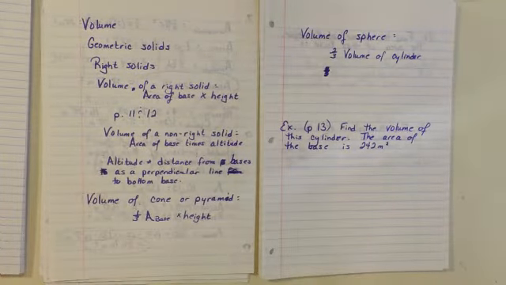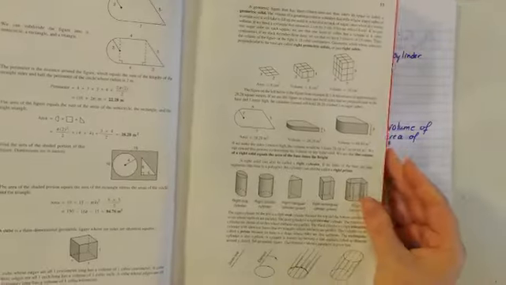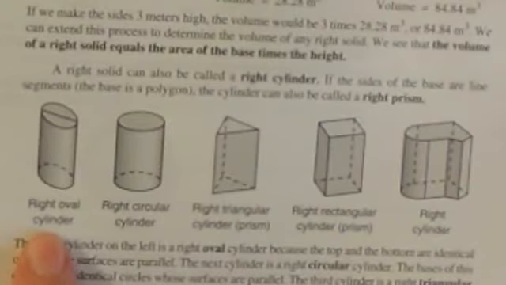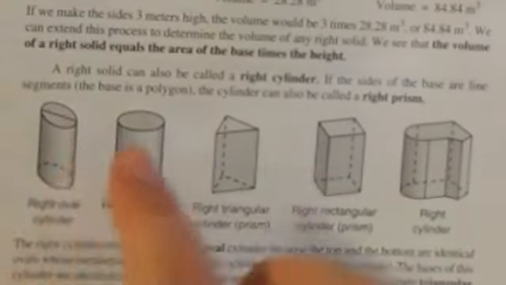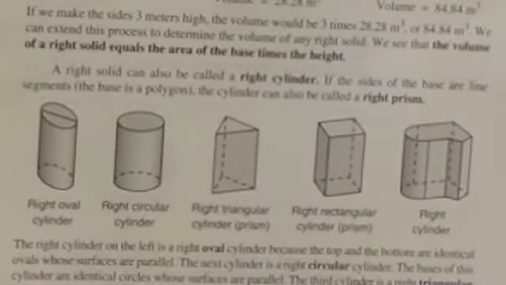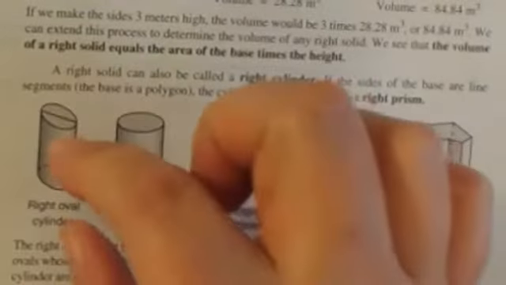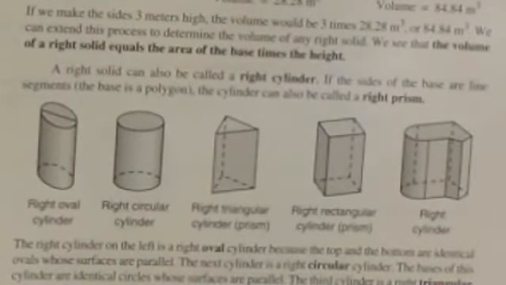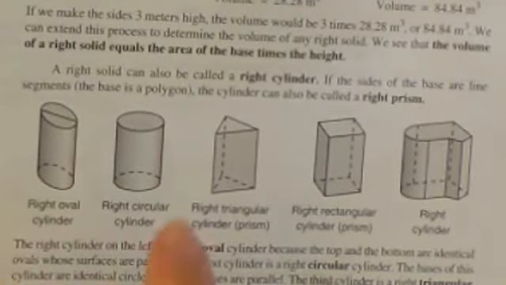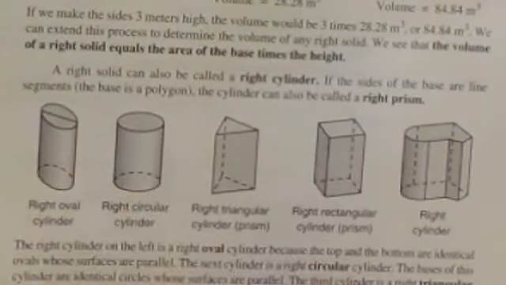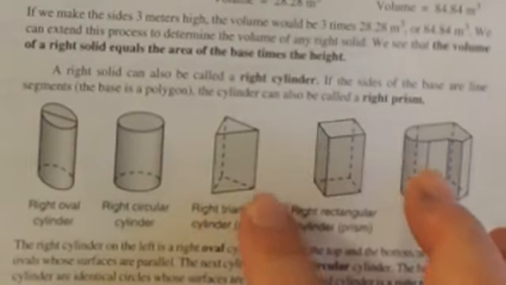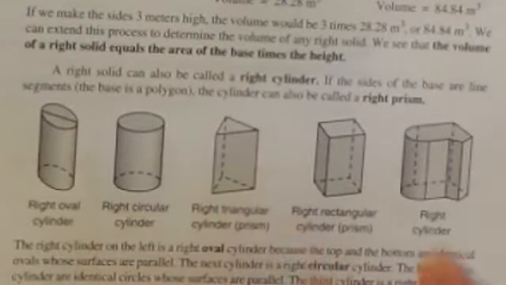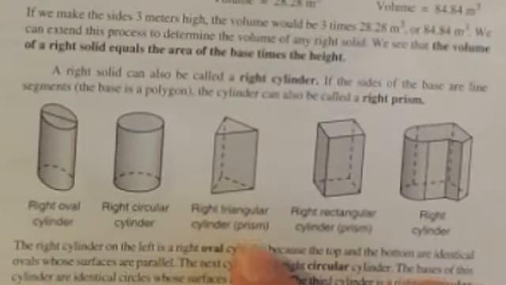So on page 11 in your book, we have some pictures of right solids. Here's a right oval cylinder. The bases of this shape are ovals, but the height meets the base at a 90-degree angle. Here's a right circular cylinder, so the bases are both circles. Here's a right triangular cylinder, so the bases are both triangles, and this is called a prism.